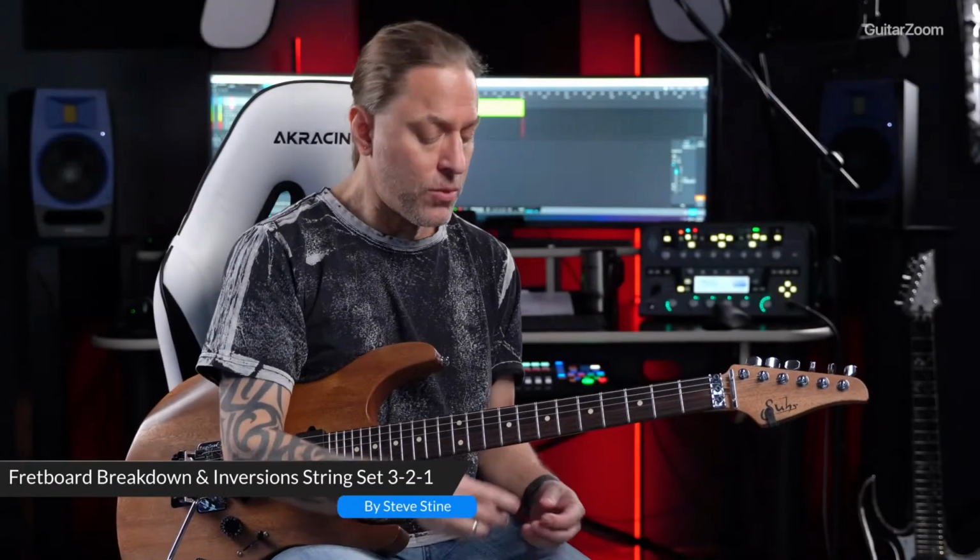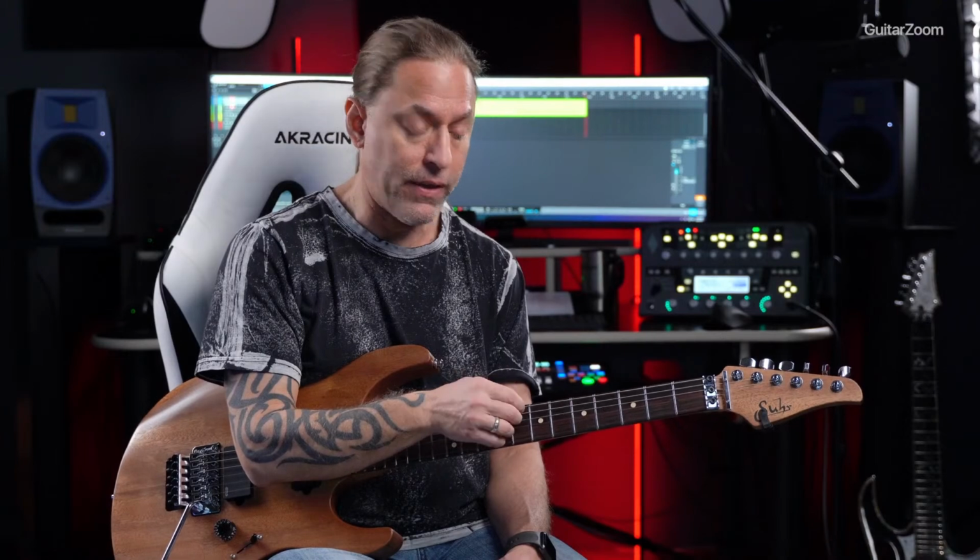All right, so what we're going to be doing is breaking down the fretboard in groups of three strings. So we get our root, our third, and our fifth, and they exist on separate strings. We're going to do the first, second, and third strings, then the second, third, and fourth, then the third, fourth, and fifth, and then the fourth, fifth, and sixth. That's how we're going to approach this.